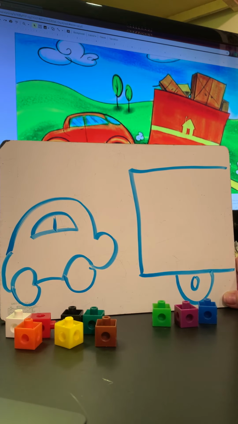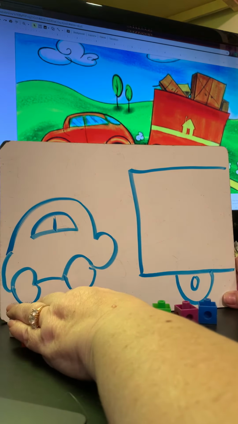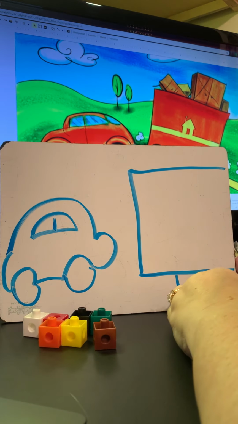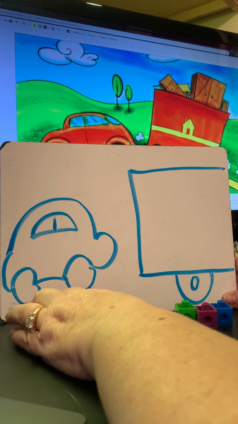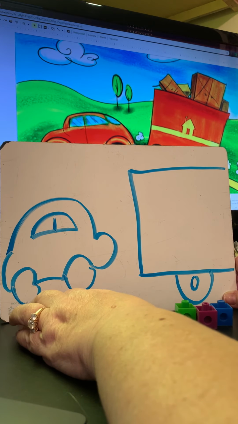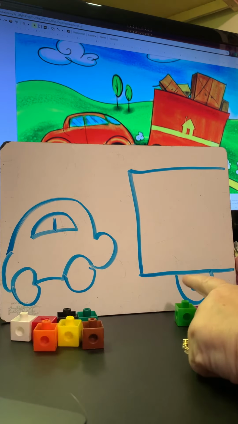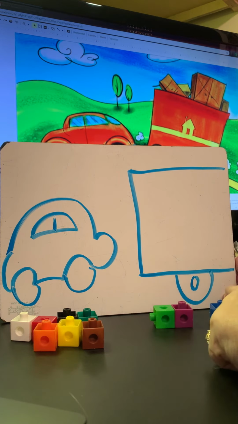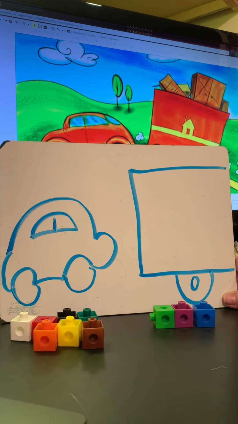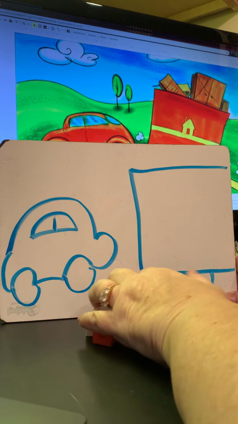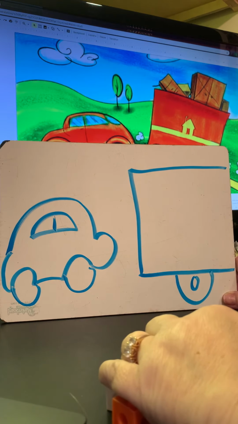Now let's count them all together. So we know that we have 7 in the car. We know that we have 3 in the trailer. So we're going to put 7 in our brain. So put it in your brain. Keep it there tight. We're going to count on from 7 to see how many we have all together. 7, 8, 9, 10. So how many boxes are we moving all together? Right, we're moving 10. All right, let's do one more.